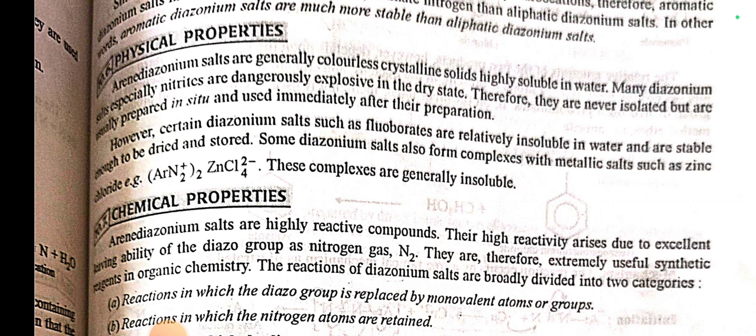However, certain diazonium salts such as fluoroborates are relatively insoluble in water and are stable enough to be dried and stored. Some diazonium salts also form complexes with metallic salts such as zinc chloride, for example (Ar N2+)2 ZnCl4 2-. These complexes are generally insoluble.